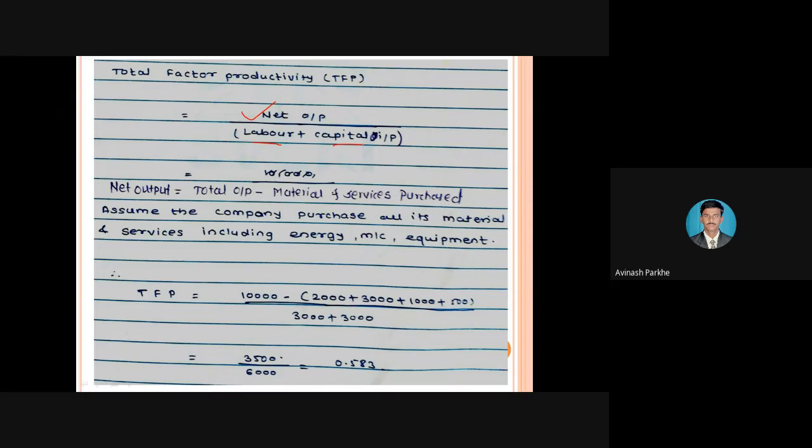In the second type, total productivity, we took total output upon total input. That means whatever the 5 inputs are, all the inputs were considered for calculating total productivity. But while calculating TFP, total factor productivity is equal to net output upon labor plus capital input.